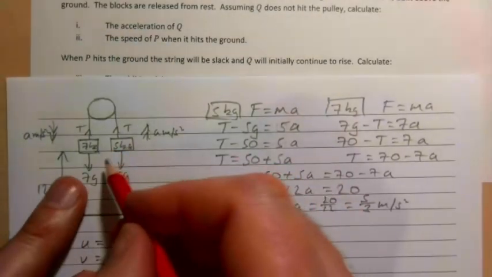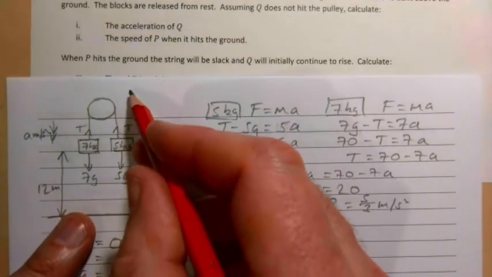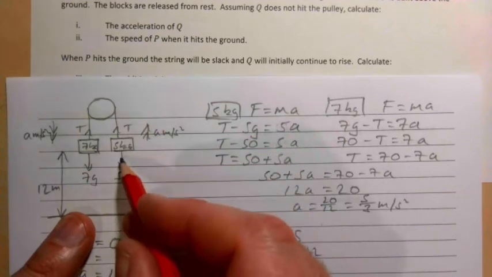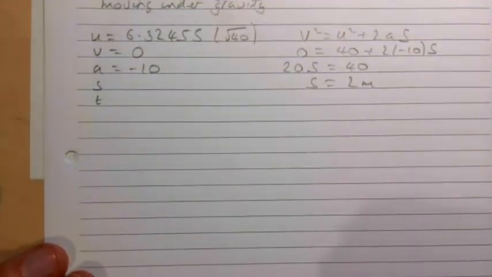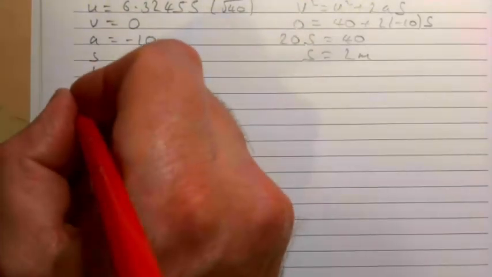So what's going to happen now? This is going up in the air, it's going up another 2 meters, and then it's going to come back down again. And whenever it comes back down again, the string's going to get taut. So we want to find the time then that it gets taut again. So let's take that down as a statement, and then we'll do the sums. We're getting there.